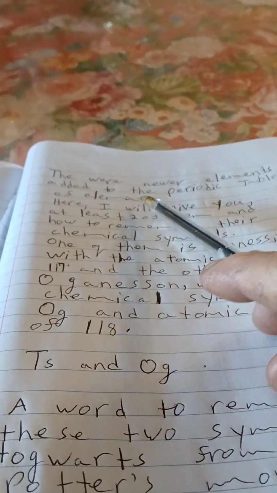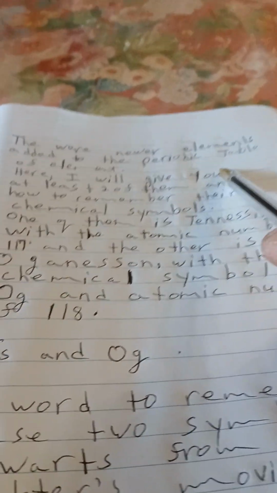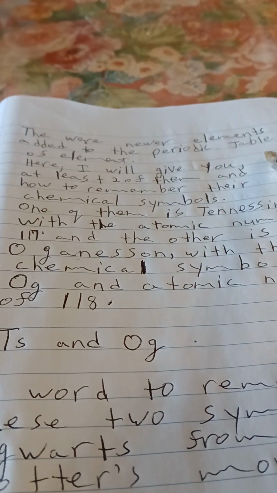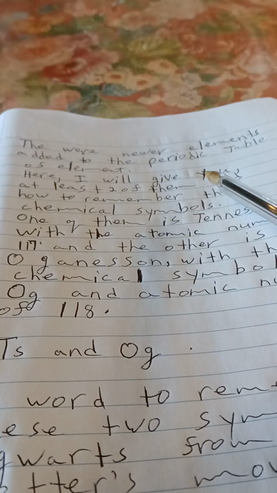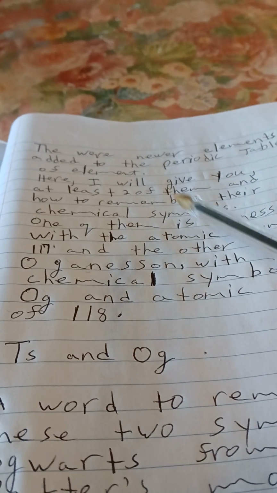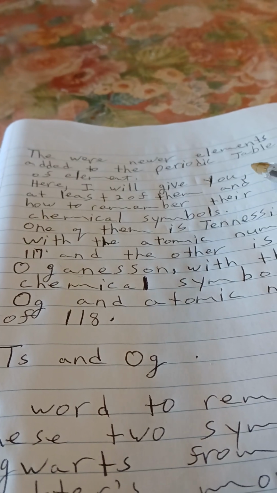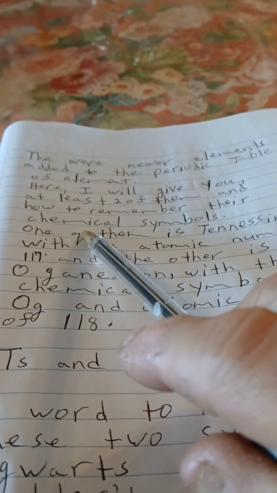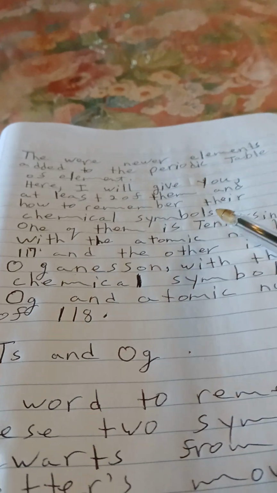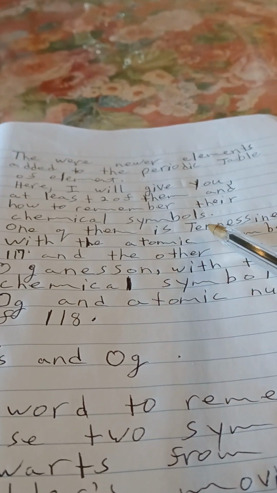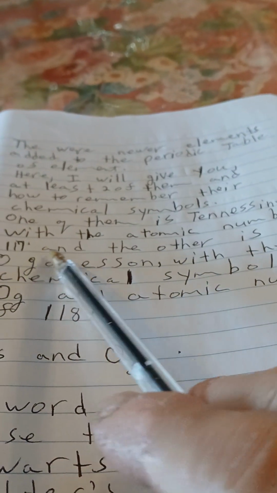There were some new elements added to the periodic table of elements. Here I will give you at least two of them. There are more, of course, but I'll use two so I can make it easier for you to understand how to use chemical symbols and words to help remember them. Now, the two that were added to the periodic table of elements.